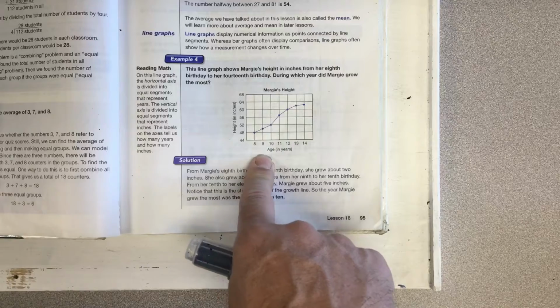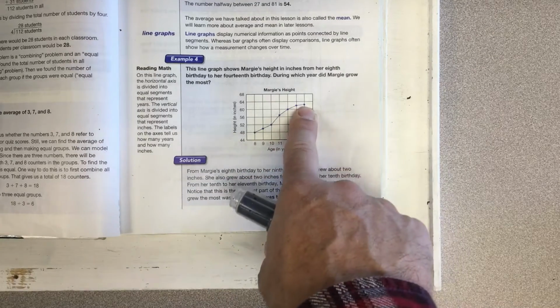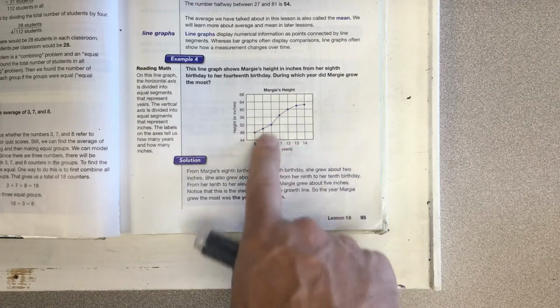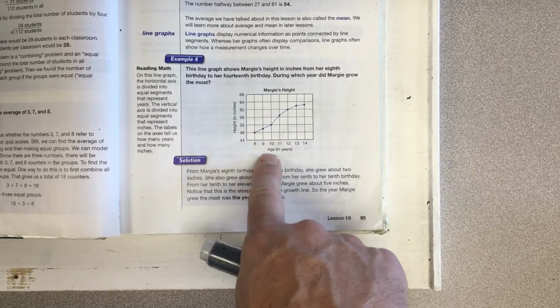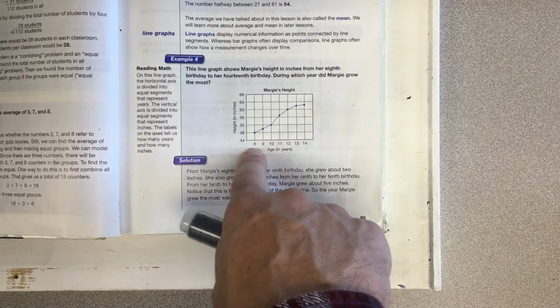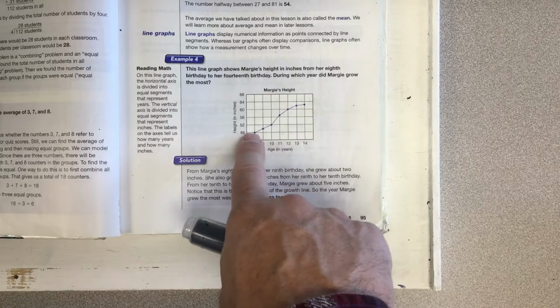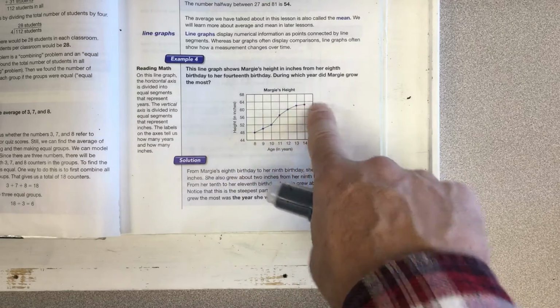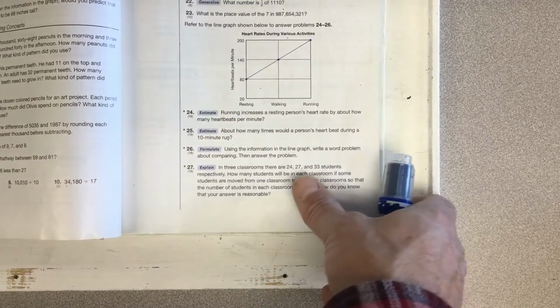Introduction to line graphs. Line graphs show trends over time. Bar graphs are more comparisons, like of amounts. So this would be Margie's height when she was 8 years old to 14, and they measured in inches and see how she grew. That's trends over time. You'll see one of those in today's assignment.